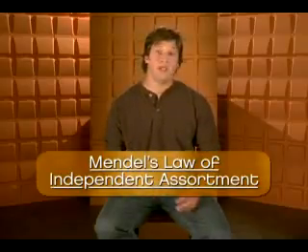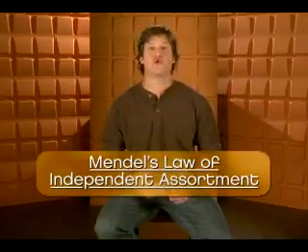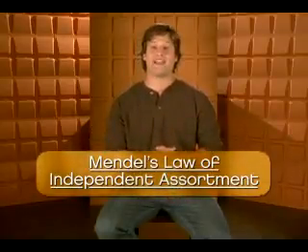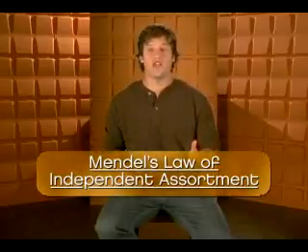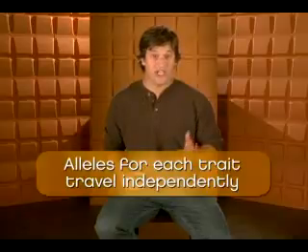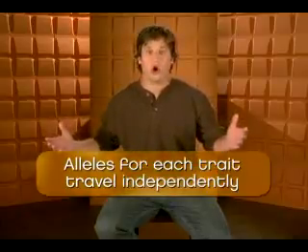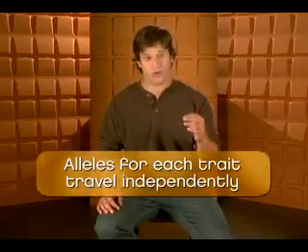So now Mendel, being ever curious about his pea plants, decided to see if the alleles for 2 traits ever travel together as a package. The answer he came up with was no. Alleles for 2 traits will not necessarily end up at the same gamete. Alleles for each trait go where they go, regardless of anyone else. This is the law of independent assortment.